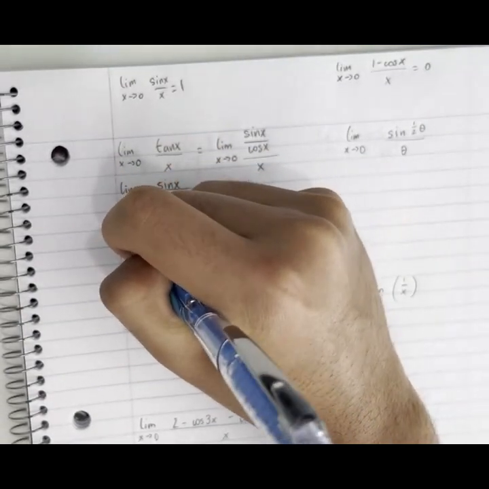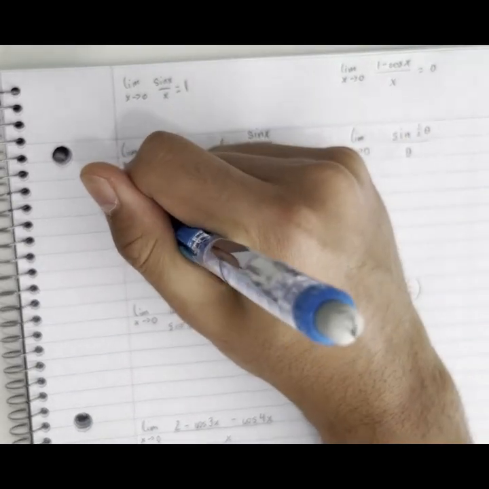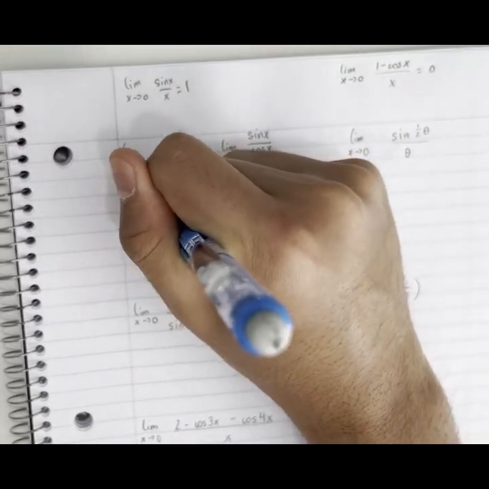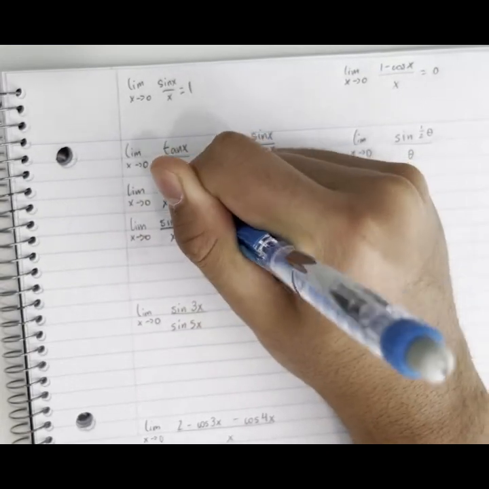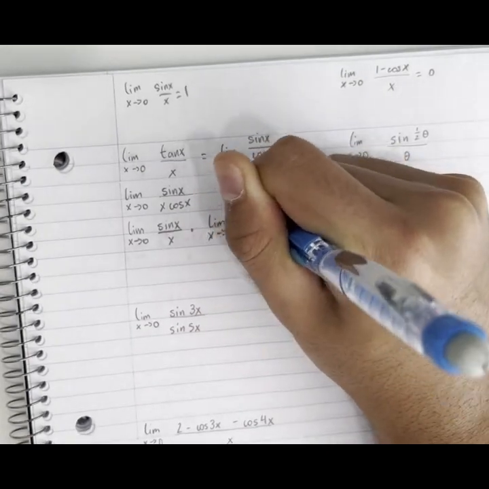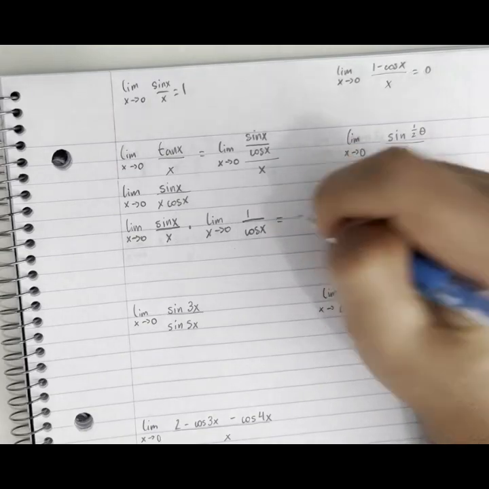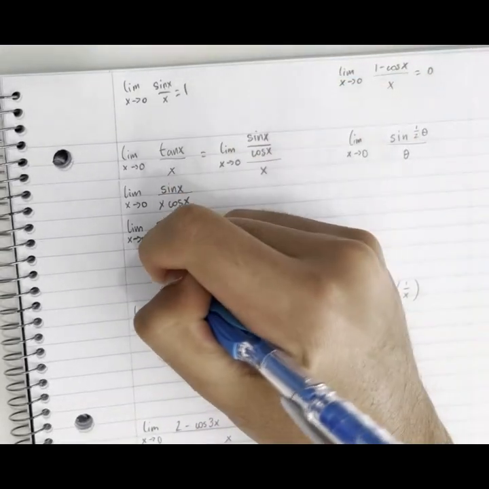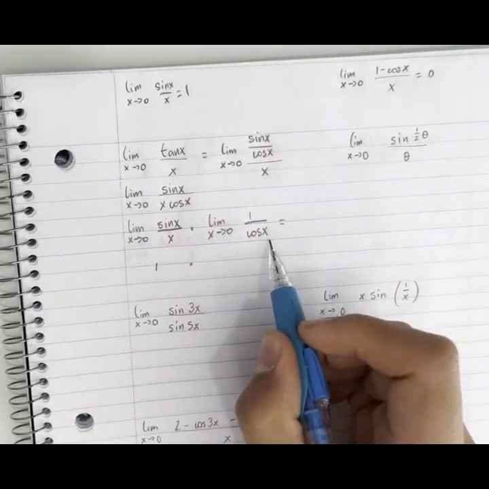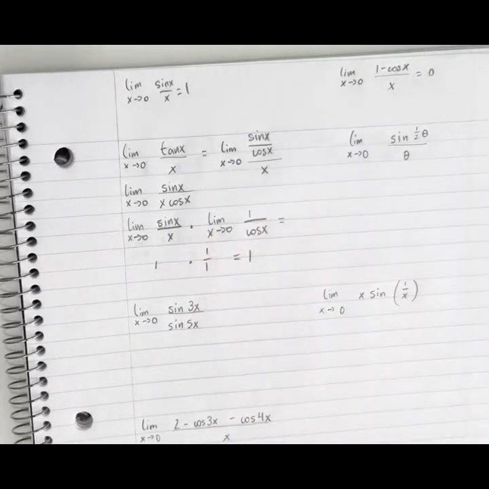Now I'm going to split up this limit by breaking apart this fraction into sine x over x times the limit as x approaches 0 of 1 over cosine x. So we know that this equals 1. And by plugging in 0 here, we get 1 over 1, and all of that is equal to 1.